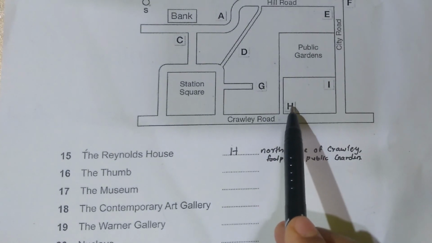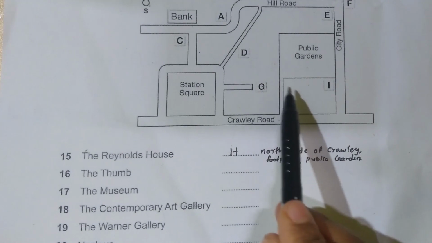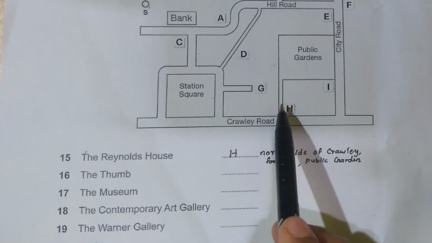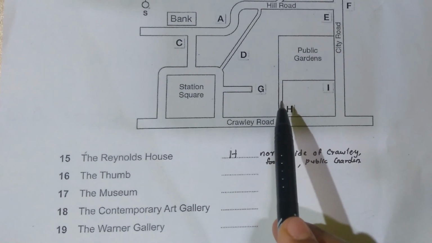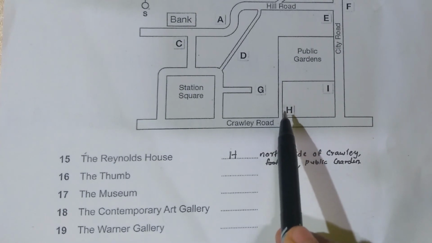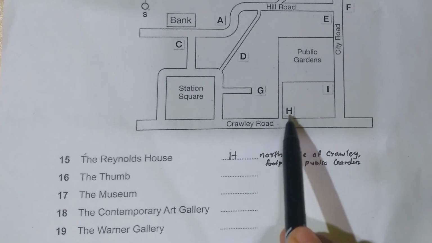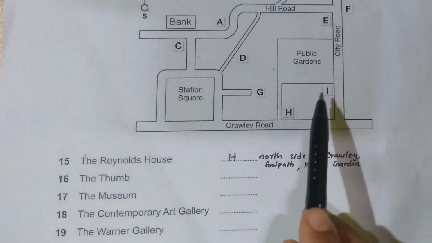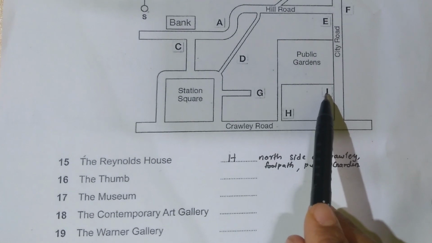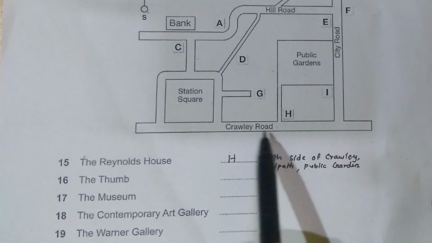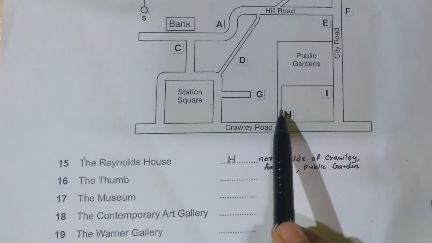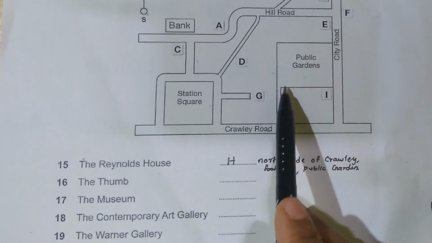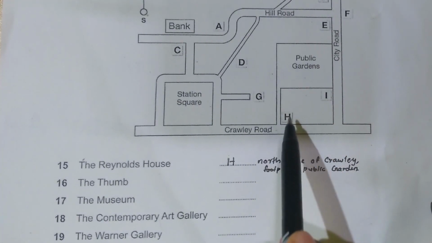Answer choice H. Because the only footpath in this map is this one, you guys. So you don't have to search anywhere else. Just look at this footpath, and it is none other than the answer choice H. Okay, so it won't be I because they have clearly told you that it is in the north side of the Crawley Road and it is in the footpath and then the public garden. So it must be the H.